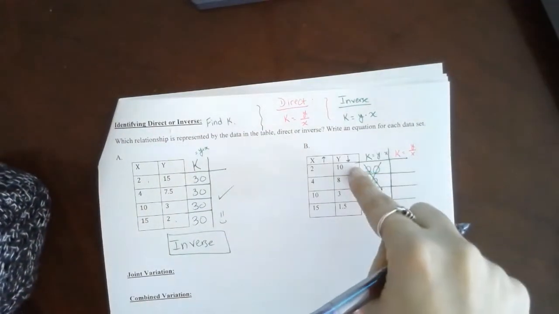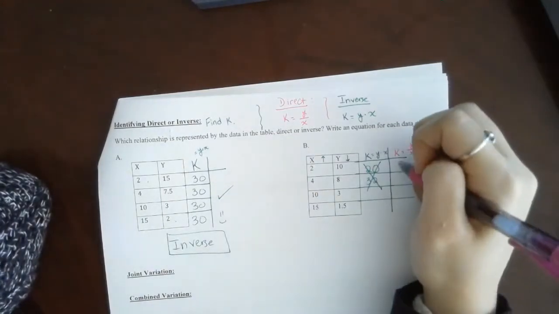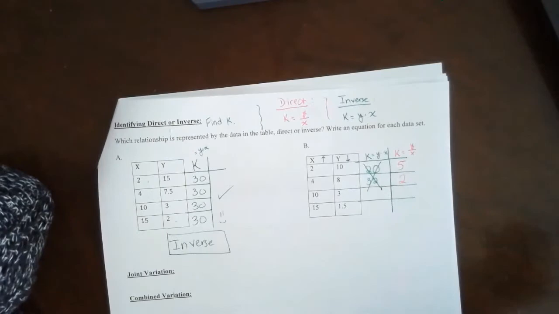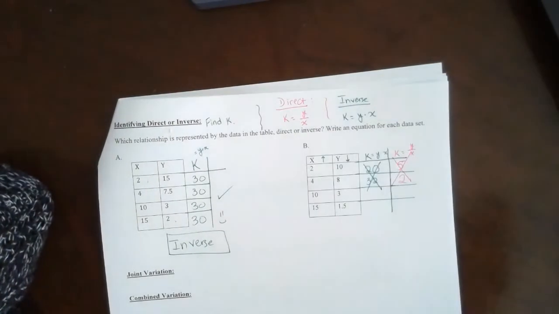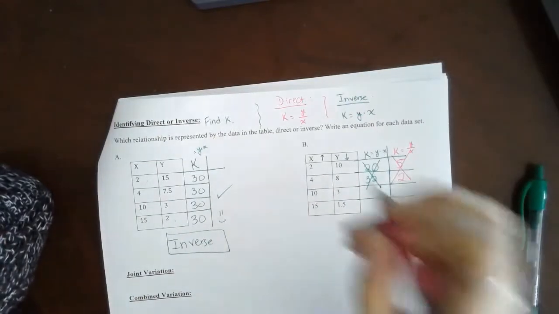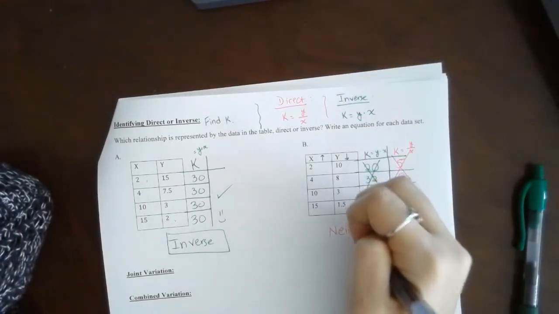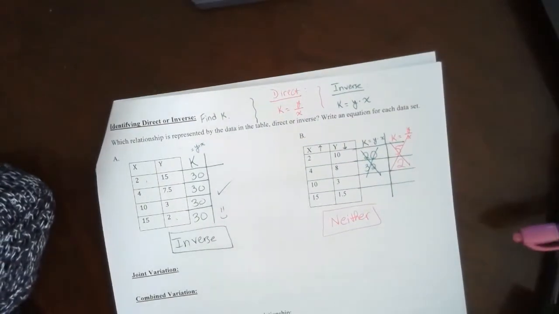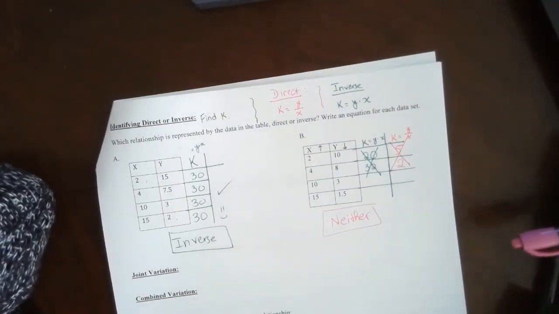To check direct, you take the y value and divide it by your x value. So we do 10 divided by 2, that's 5. 8 divided by 4, though, is 2. So again, they're different, which means in this case, it's not direct and it's not inverse. So your final answer is neither.